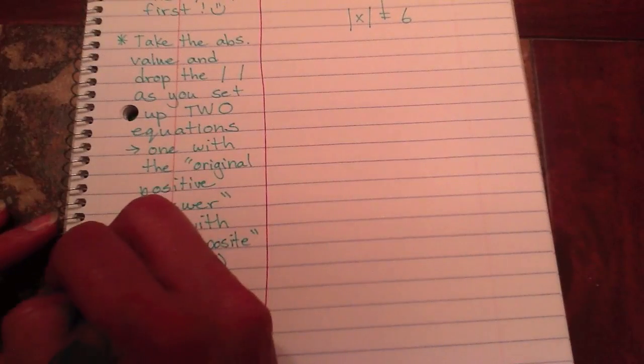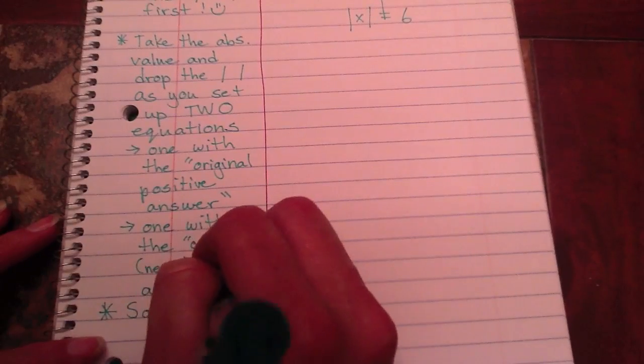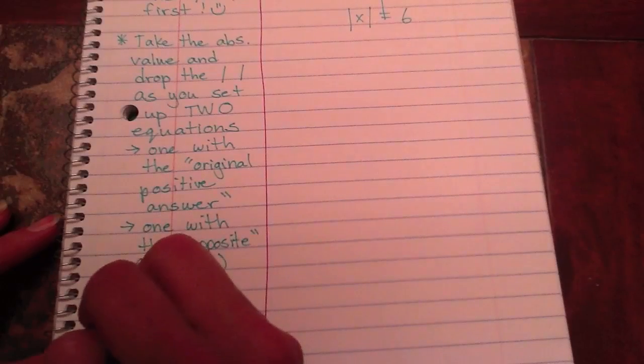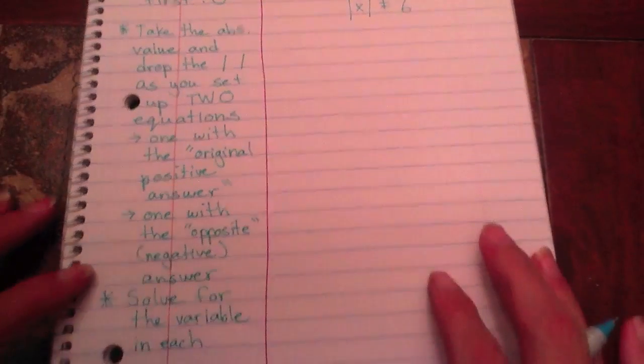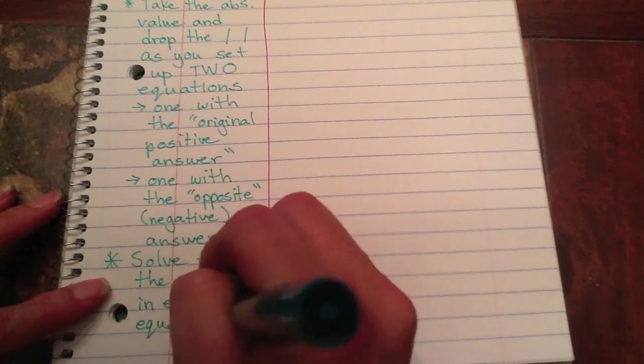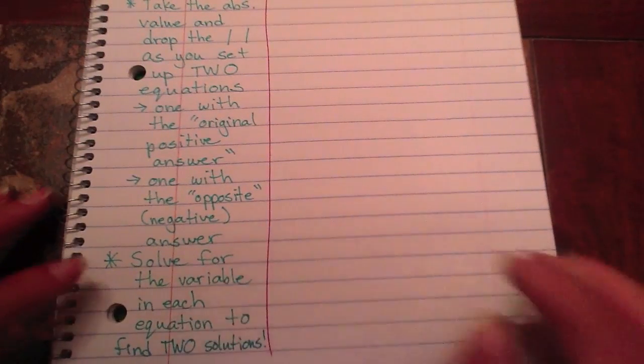And then I'm going to put something here because it's going to tie into your next example. Solve for the variable in each equation to find 2 solutions. Typically, you're going to have 2 solutions for these. So go ahead and hit pause because I know I just wrote that really fast. Finish copying it down, and then once you're done, we'll continue going on here.